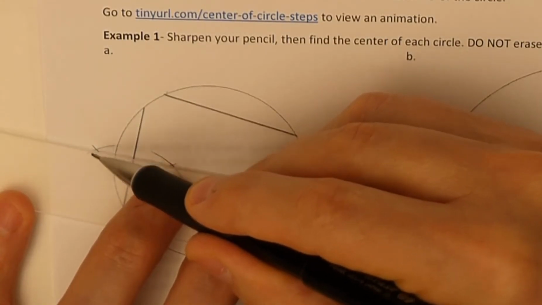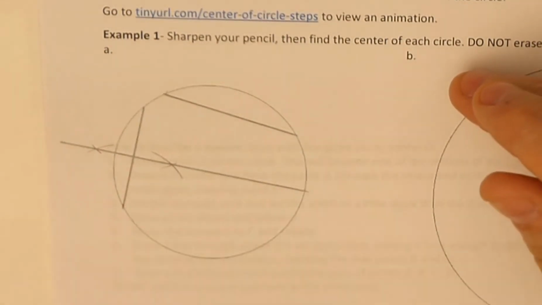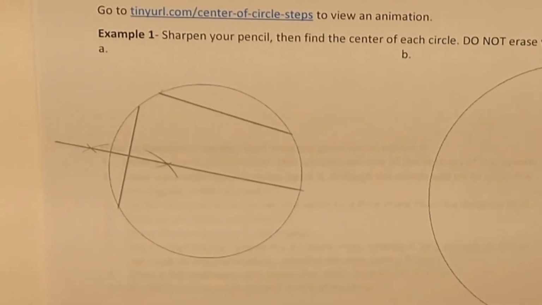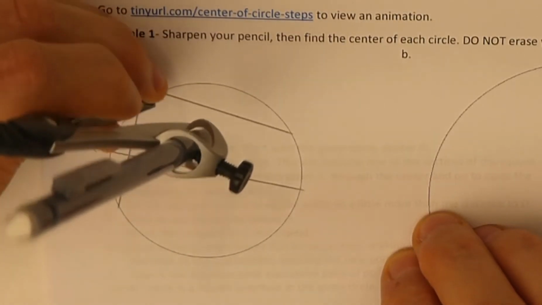And this is one of those where if you make some mistakes, if you're off even just a little, it has a pretty drastic impact on the final answer, on where the center is. So this is a tough one to get perfectly right. Now, this one was adjusted fairly small. It was just a little bit longer than halfway.